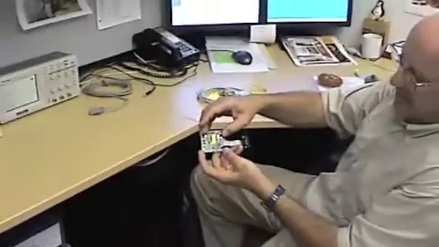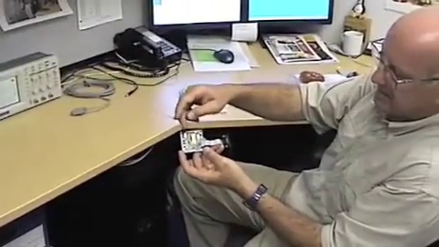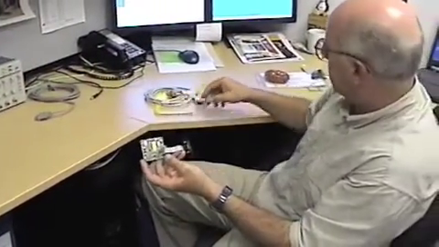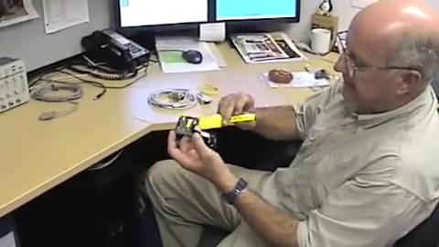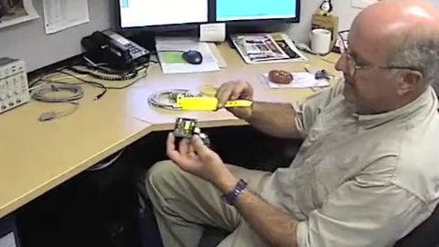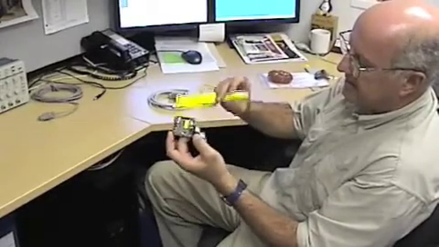This is basically a radio transmitter and receiver that sends out a signal, and the energy from the signal actually provides energy to the tag. It's received by the coil and it powers the tag, and then when the tag sends back its signal, it's recorded here.